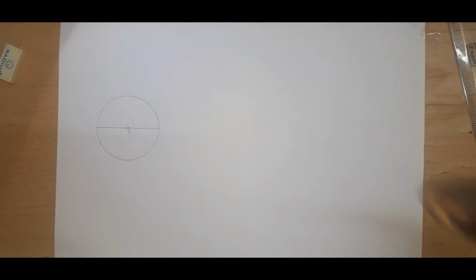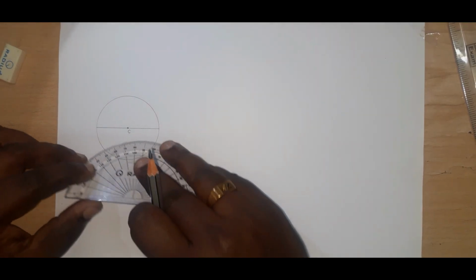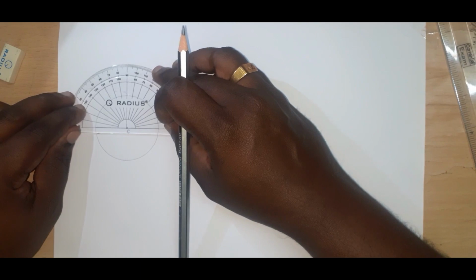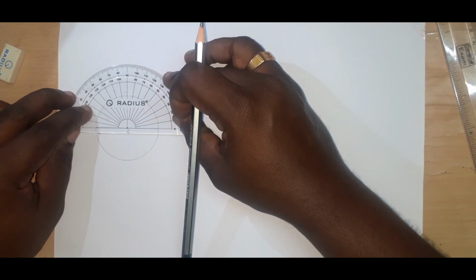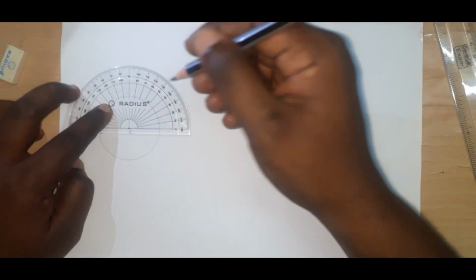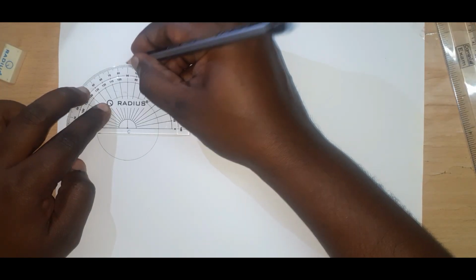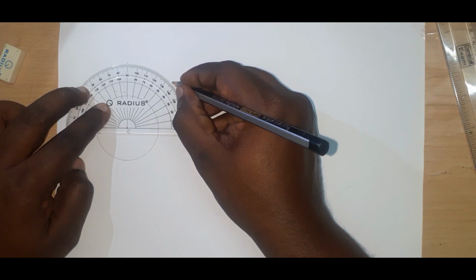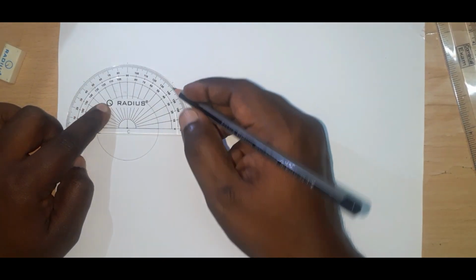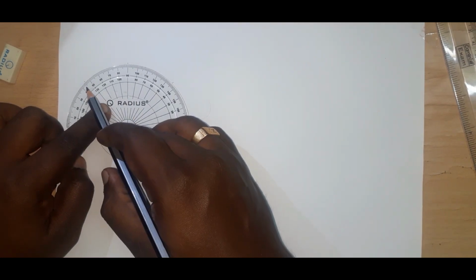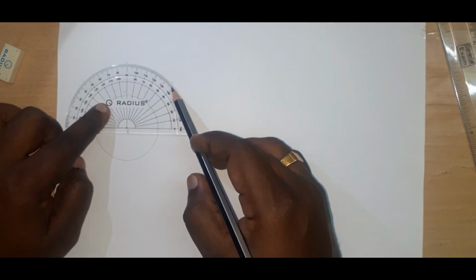I normally choose 8 equal parts. Already we have drawn the center horizontal line, that is a diameter. Now I am going to find the 90 degree as well as the 45 degree on both sides. So totally 3 marks I made: 45 degree, 90 degree, and here 45 degree.